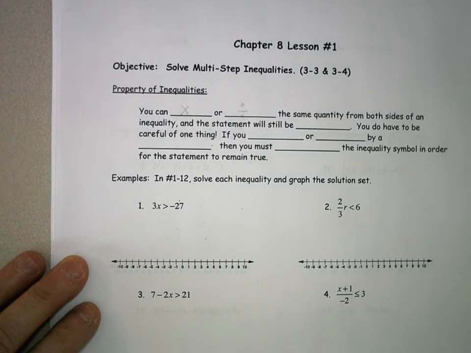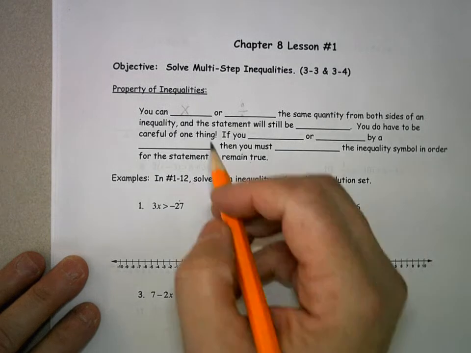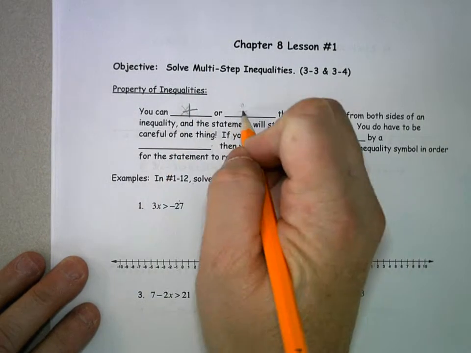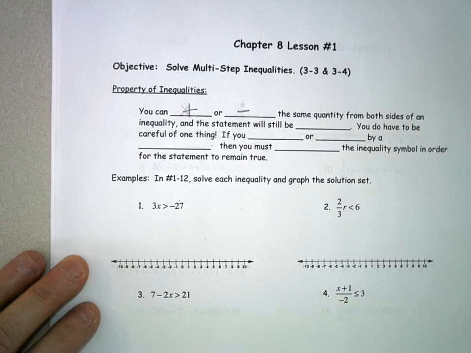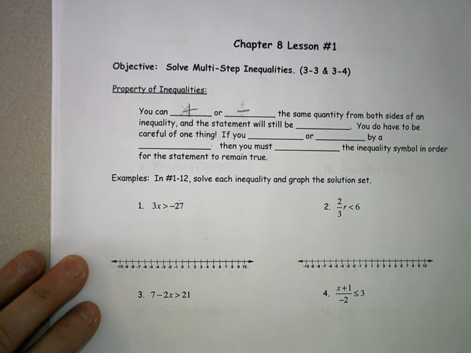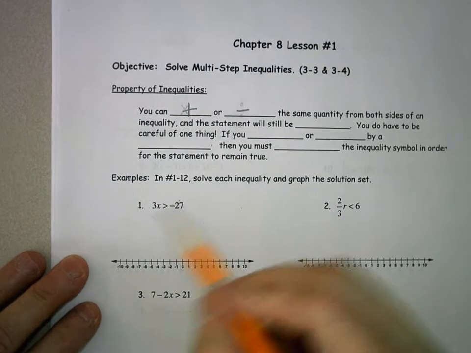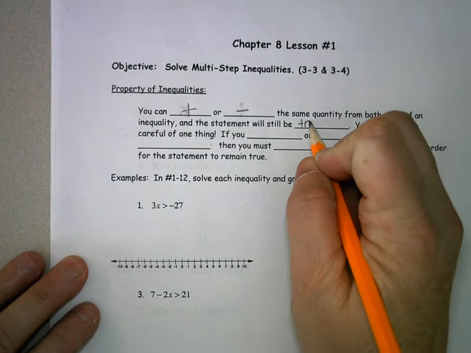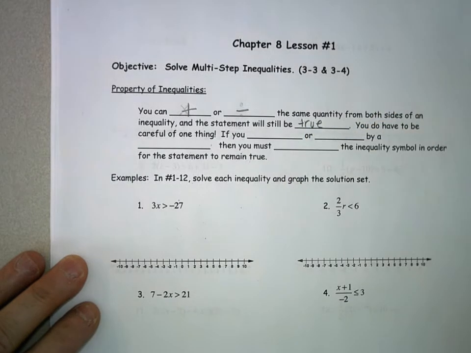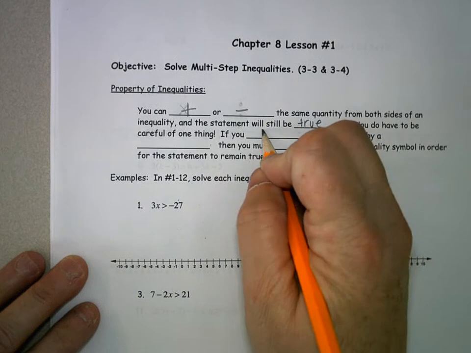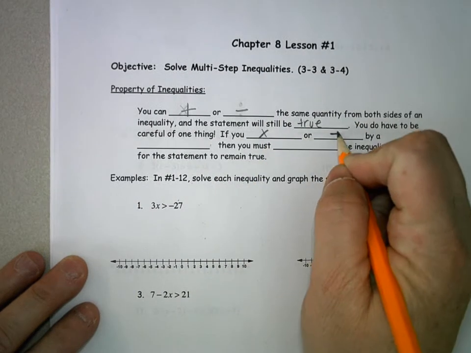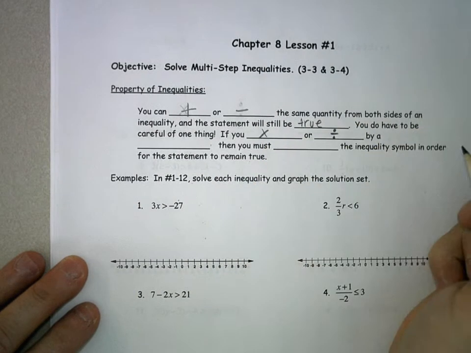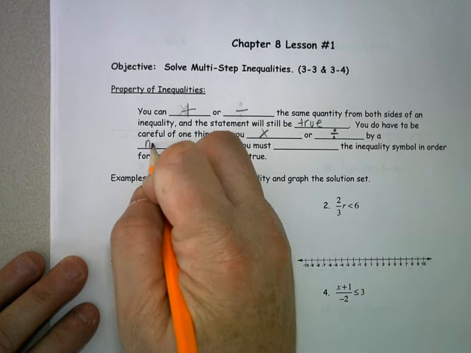Chapter 8, Lesson 1 is solving multi-step inequalities. You can add or subtract the same quantity from both sides of an inequality and the statement will still be true. So adding or subtracting is okay. You have to be careful if you multiply or divide by a negative number.